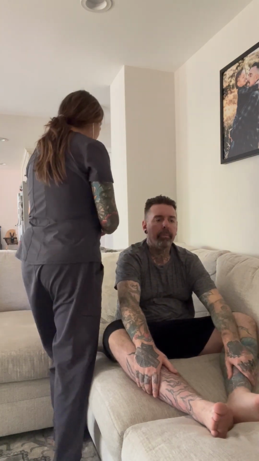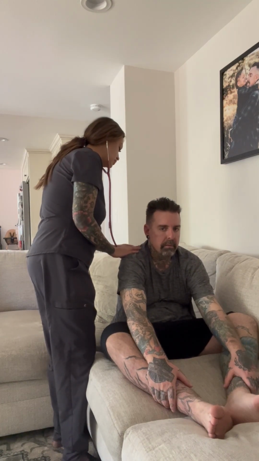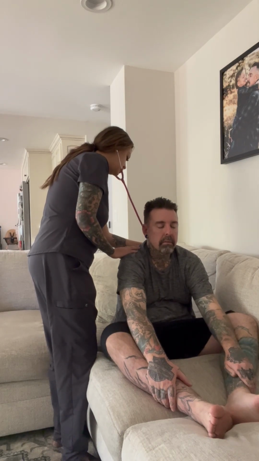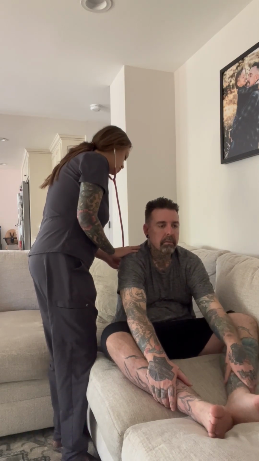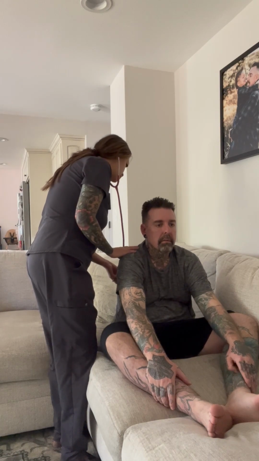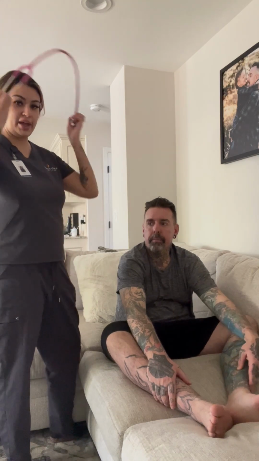Okay, and I'm going to also listen in the back. Okay, lung sounds are clear in all quadrants, in the front and the back. There's no wheezing, no crackles, no rhonchi, anything like that.